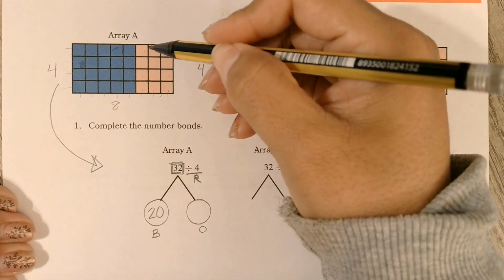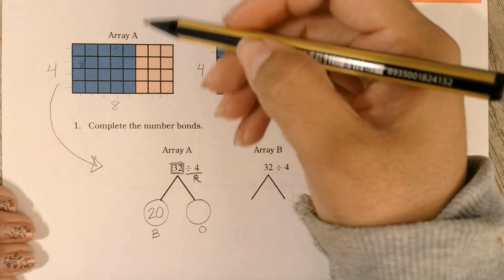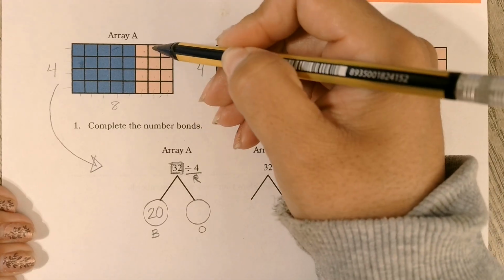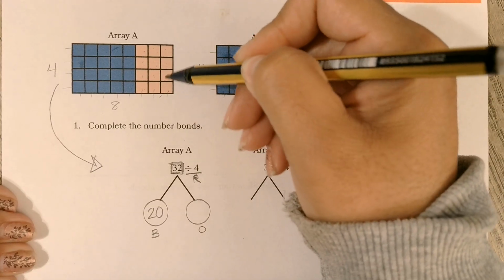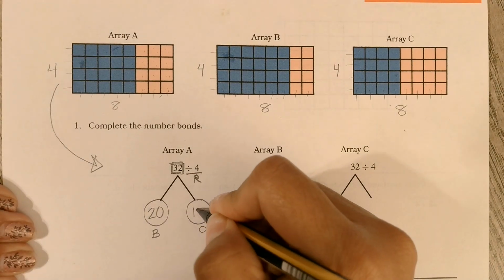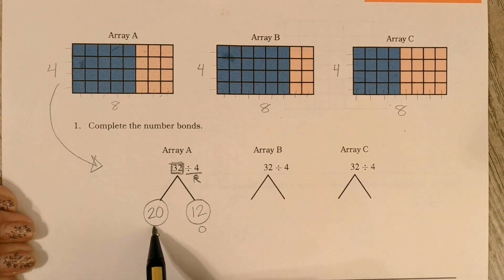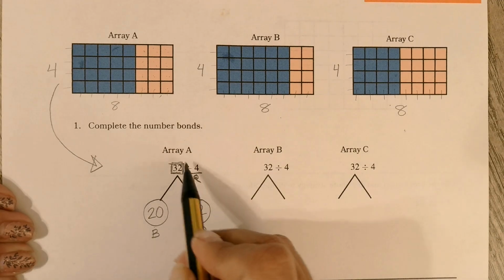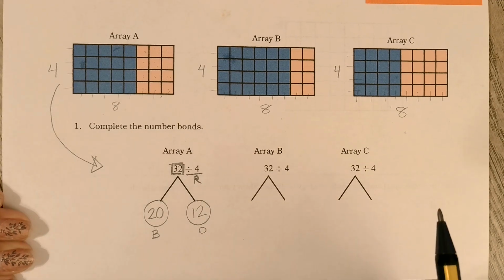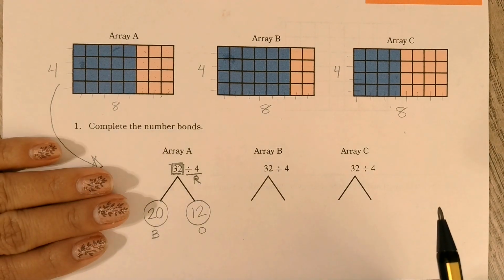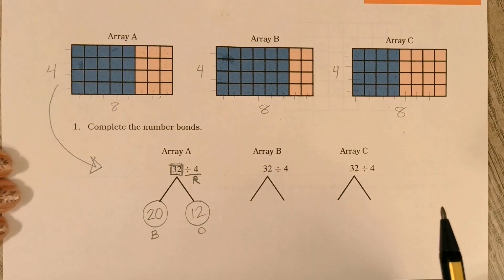Then I want to see how many orange boxes there are. 1, 2, 3, 4, 5, 6, 7, 8, 9, 10, 11, 12. There are 12 because 20 blue boxes plus 12 orange boxes equals our total 32 boxes, right? We're there so far? We're making sense?